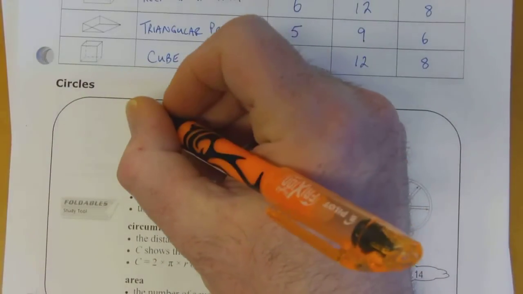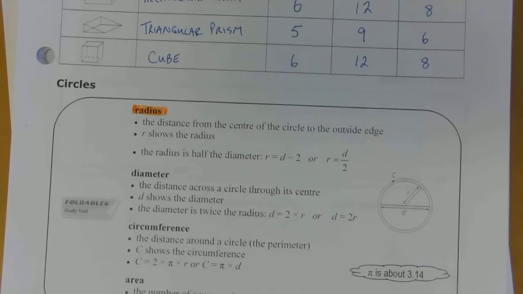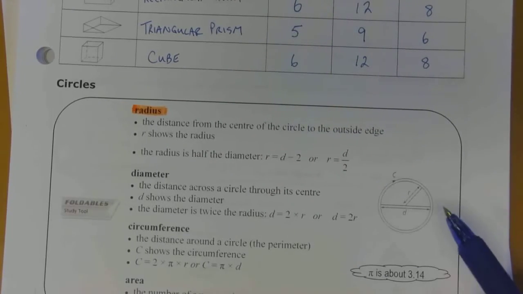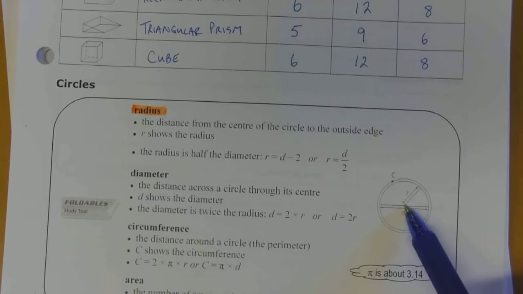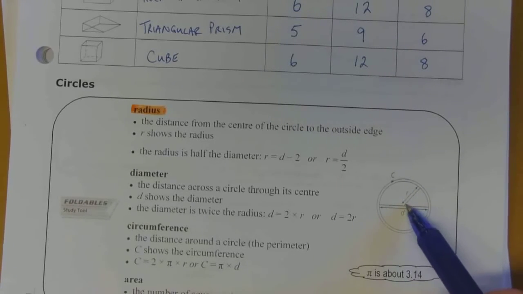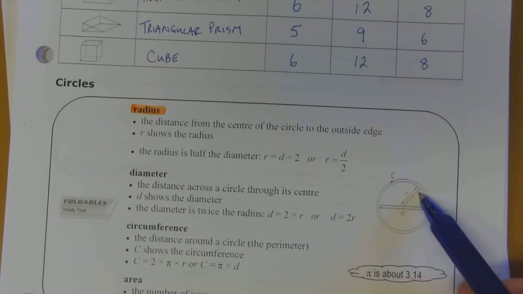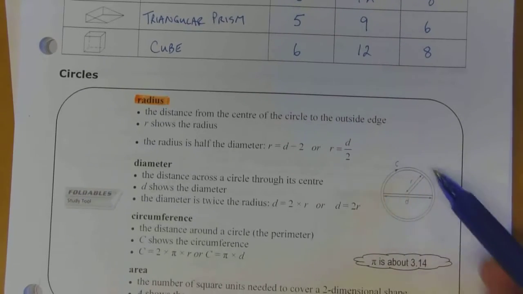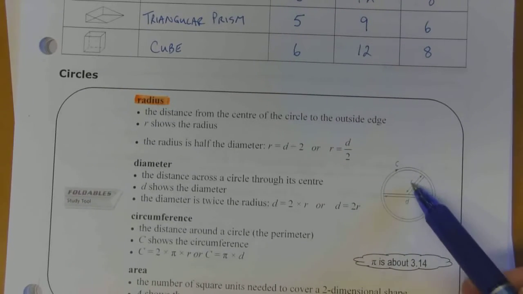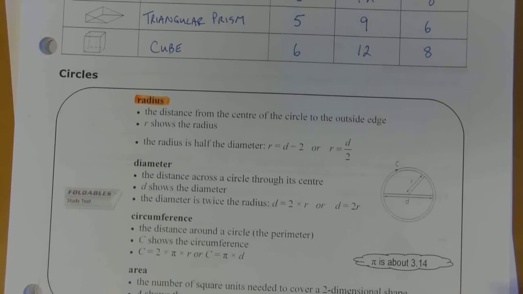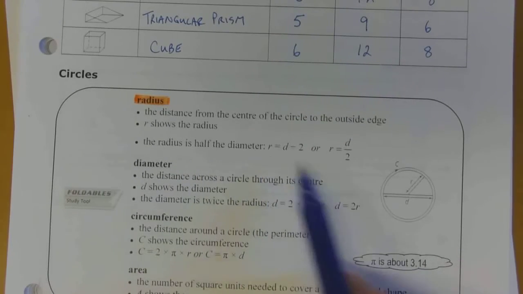Within the circle world, we have some definitions to deal with, including radius, which is the distance from the center of the circle to the outside edge of the circle. So this line shown right here, that's called the radius, and it's usually indicated with the letter R. And something to note about the radius is that it is half the diameter.